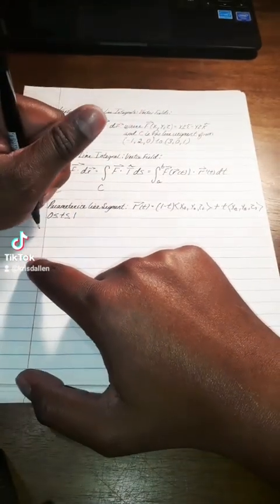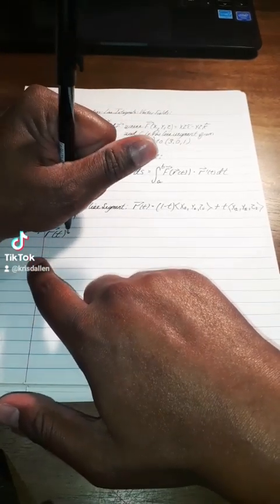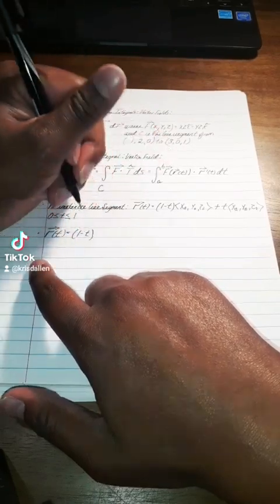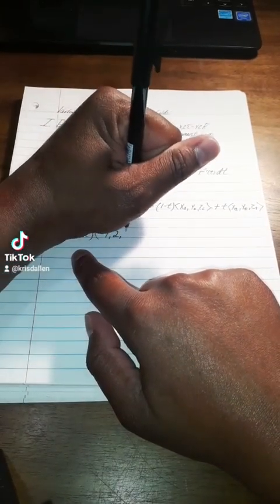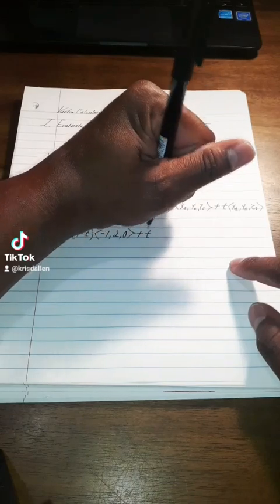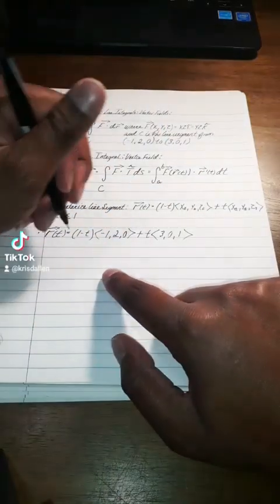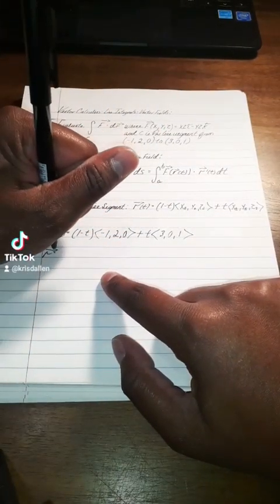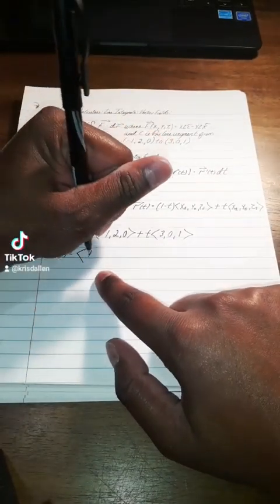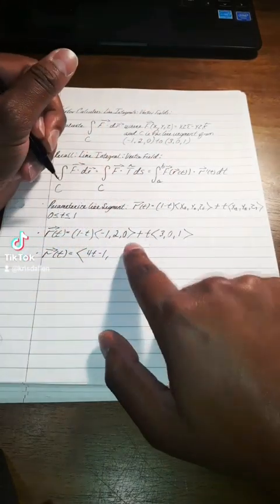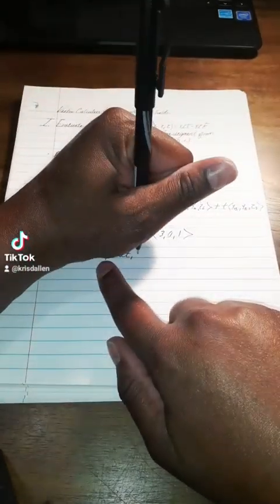So let's parameterize the line segment here. If we do that, we'll get r of t equals (1 minus t) times (-1, 2, 0) plus t times (3, 0, 1). This gives us the parameterization r of t equals (4t minus 1, 2 minus 2t, t).